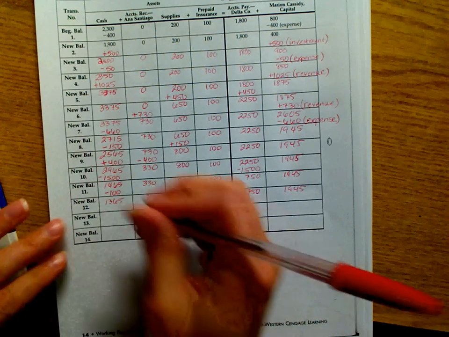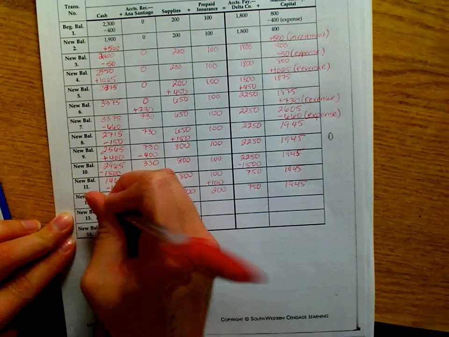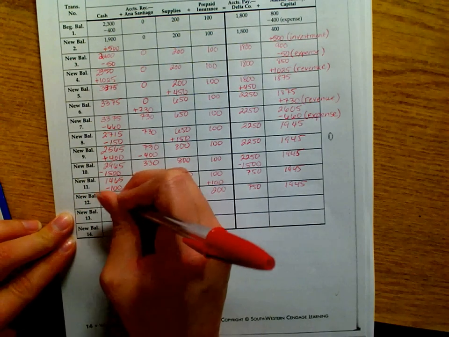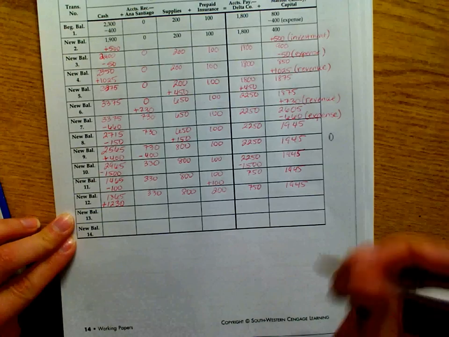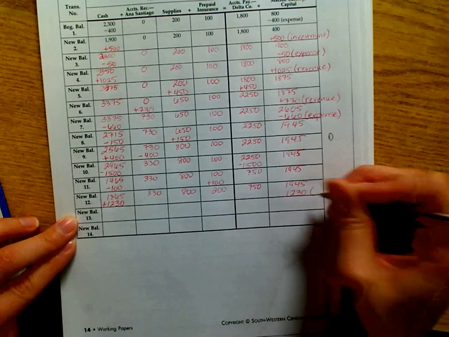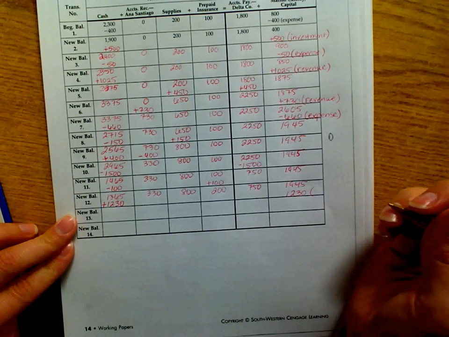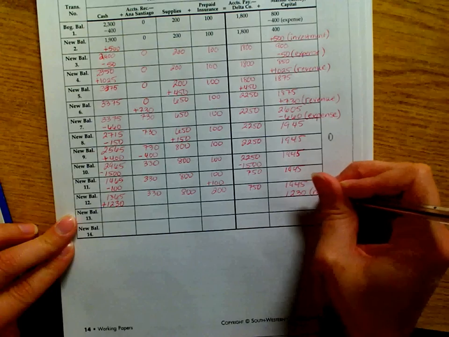Alright, so I'm going to add to cash and add to capital. So I received $1,230 in cash. And my capital will increase by $1,230. What is that $1,230? It's a revenue.